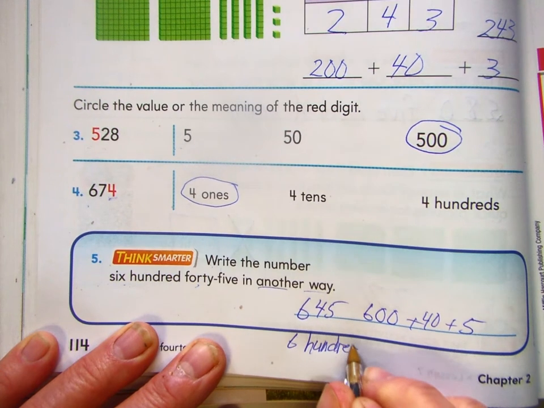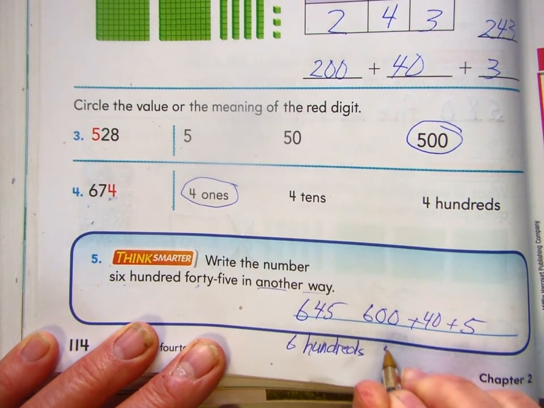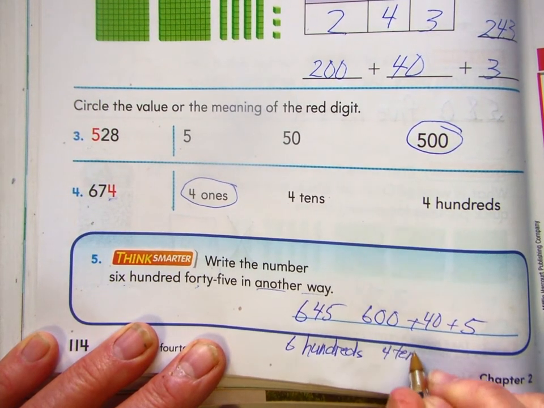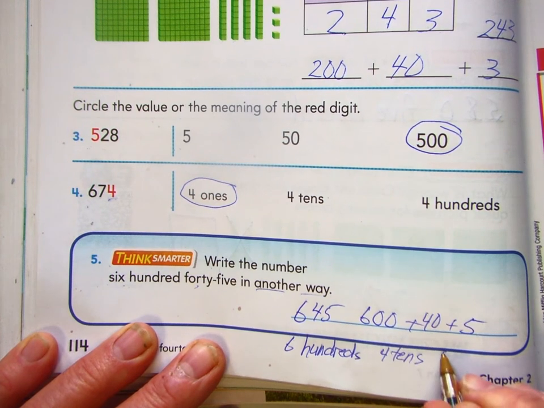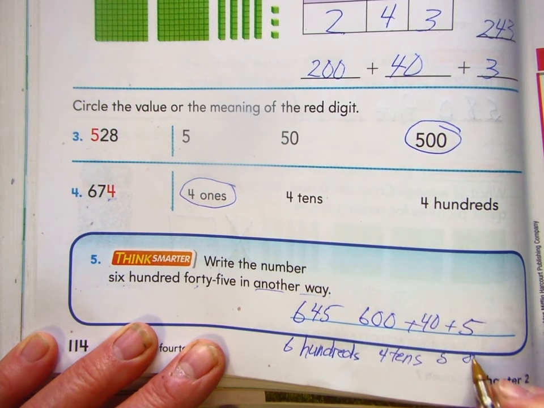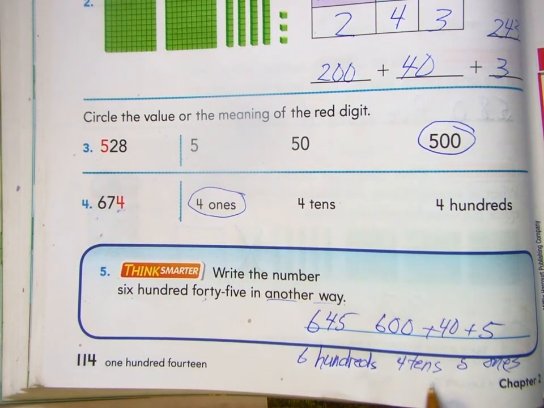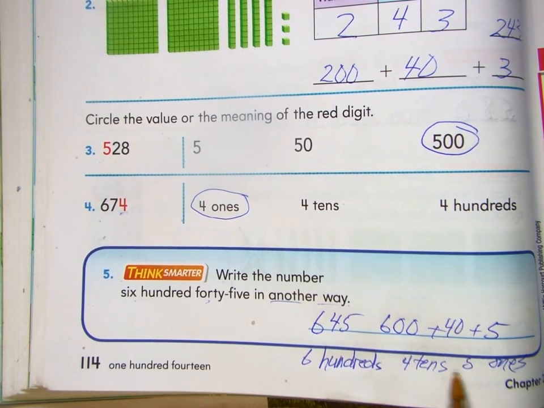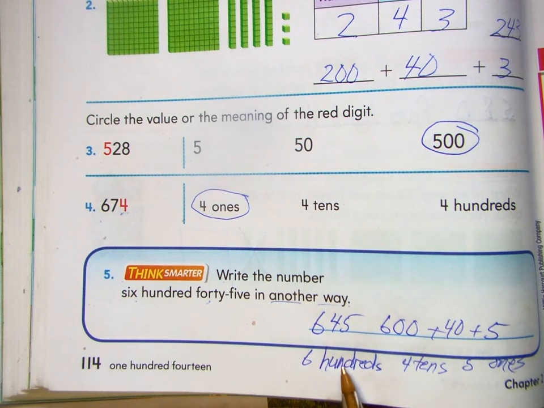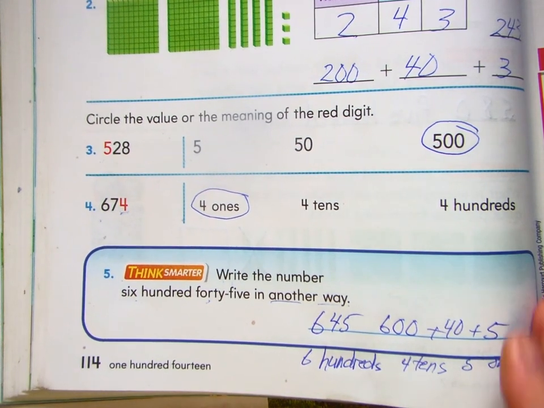But this is writing words. It takes longer. 4 tens. You don't have to do this, but you could have done it. 5 ones. No es necesario hacer eso también, pero es una posibilidad, una buena respuesta, ¿sí? En español con centenas, decenas, unidades.